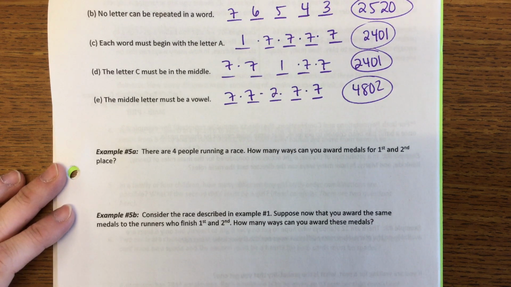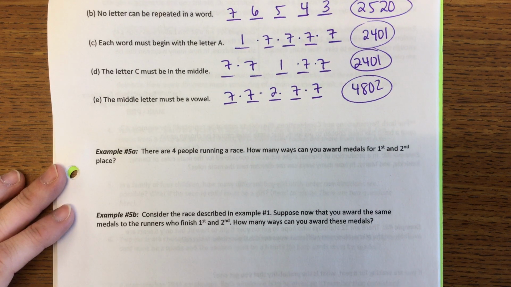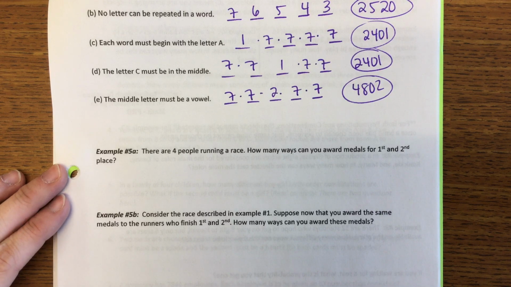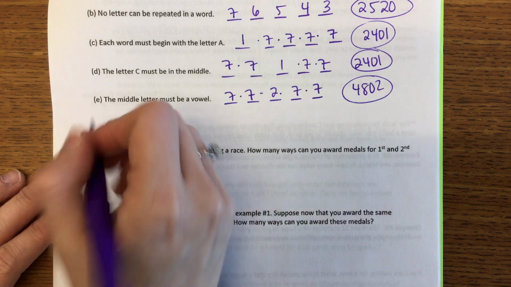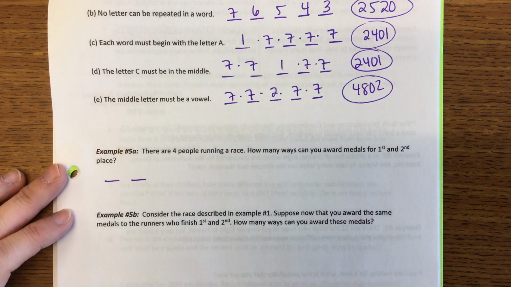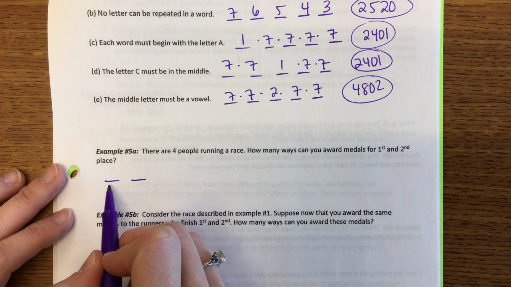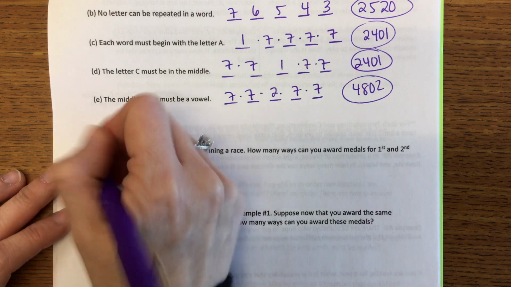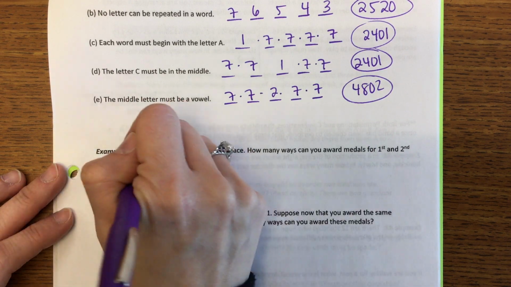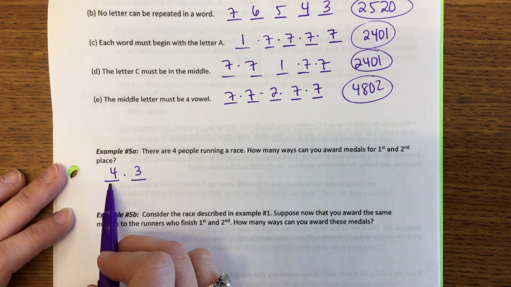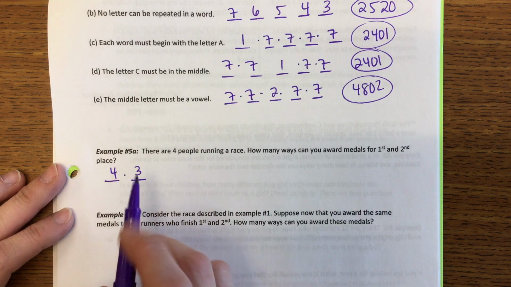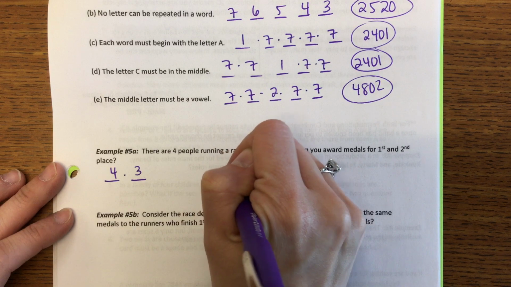Okay, 5A. There are 4 people running a race. How many ways can you award medals for first and second place? How many spaces do we need? 2. Whoever comes in first, whoever comes in second. What goes here? 4. 3. 4 people can come in first. Once someone comes in first, the rest of them can come in second. There are 12 such ways.